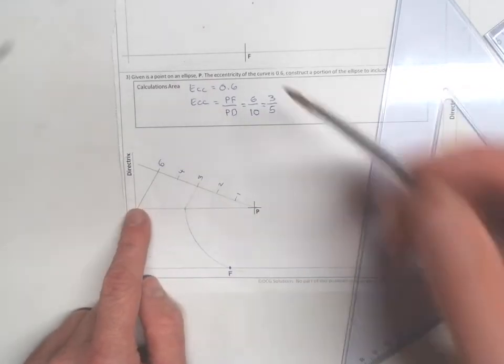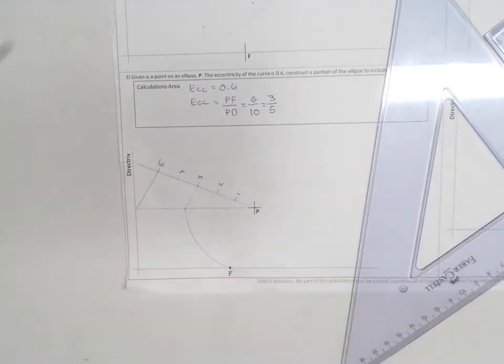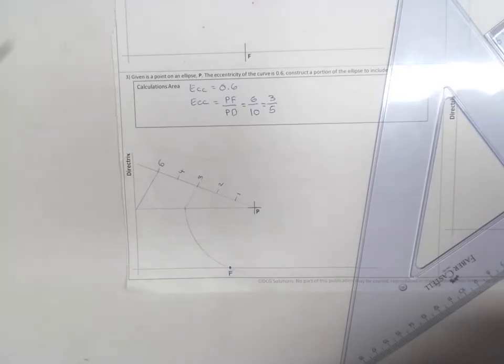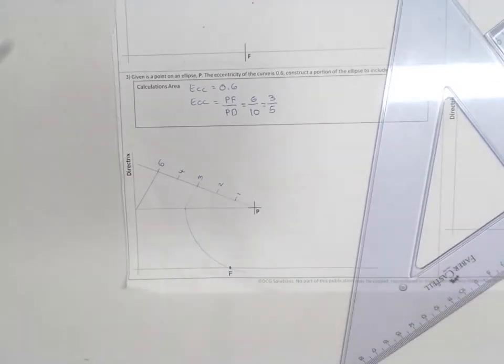So we've used our eccentricity line to find our points. So what we need to find now then is our ECC line, and we need to find our vertex. So how do we do that then? We're going to bring a line.